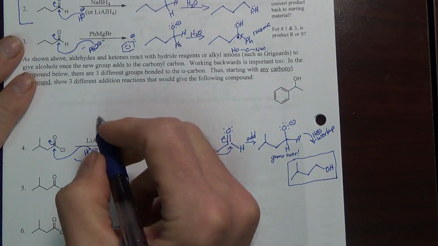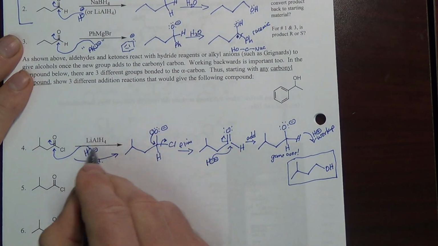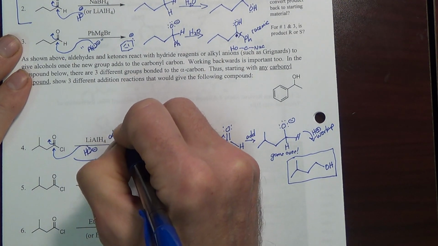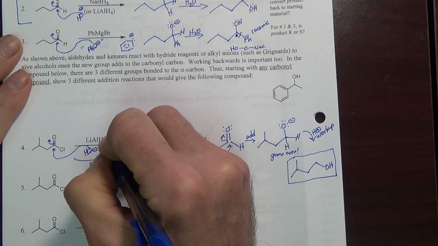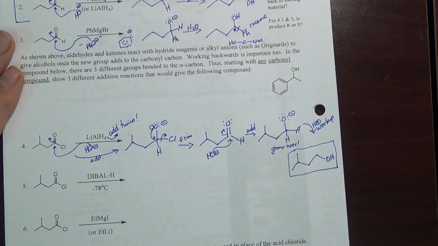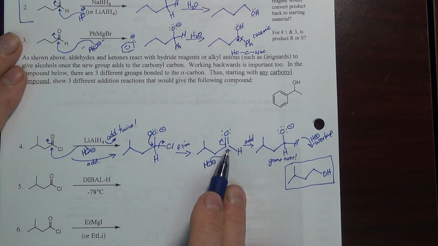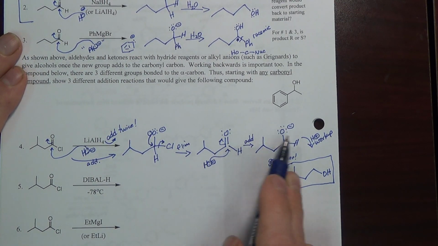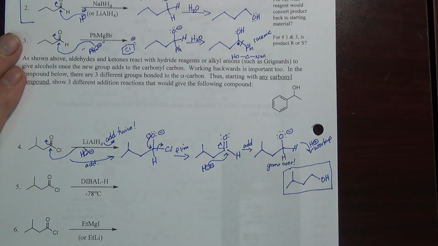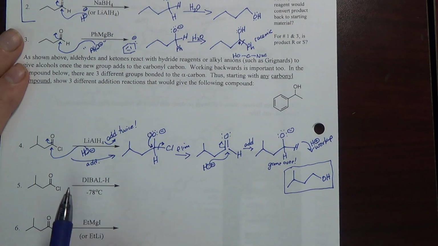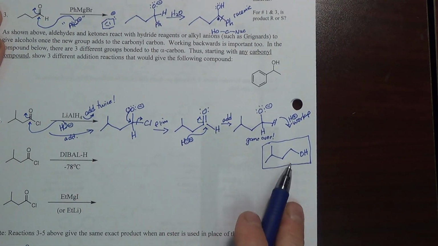In this case, the LAH, the hydride from the LAH, is going to add twice. Because after the first addition, we reform a carbonyl by expelling the leaving group, and then we add again. Overall, we converted our acid chloride into an alcohol.